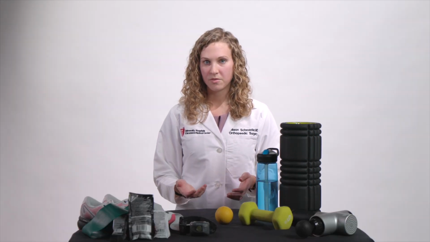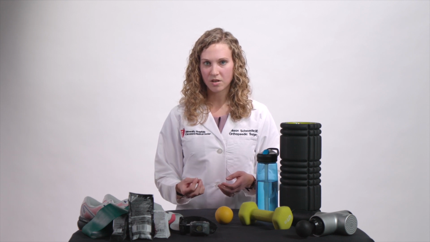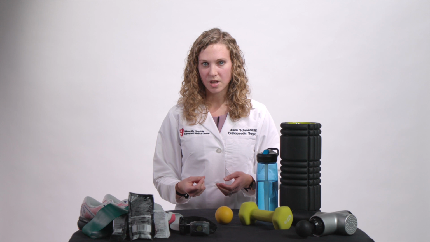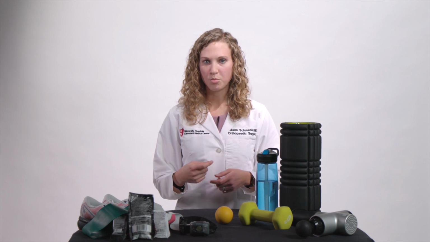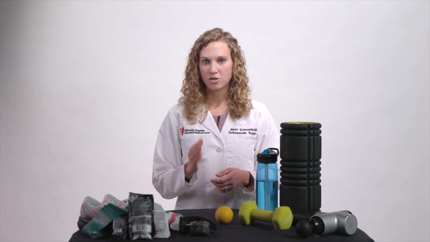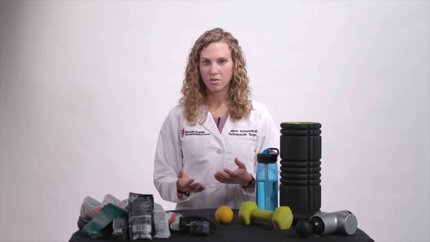The typical treatment for this is working on strengthening of the quadriceps and the hip abductor muscles, stretching the quadriceps out, and making sure that every time we run, we step, we squat, we're going in a straight line with that kneecap running directly on the thigh bone in a normal manner.